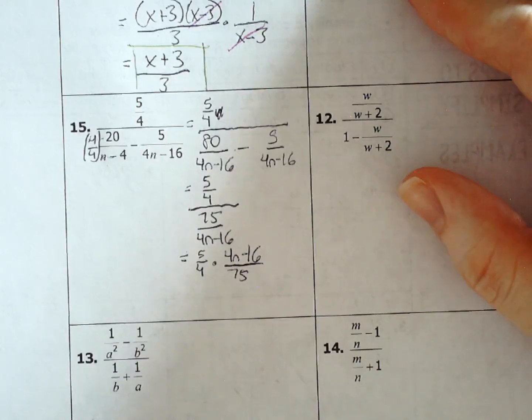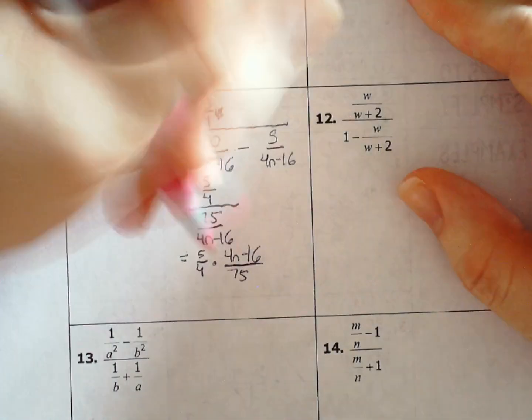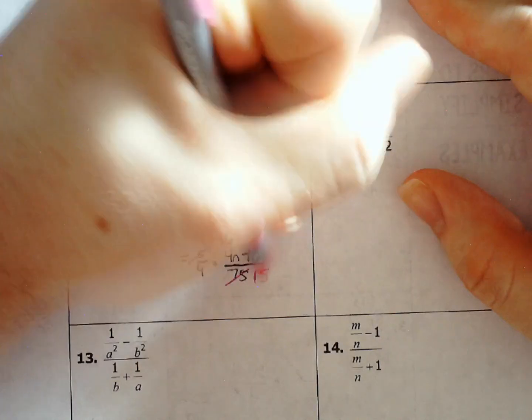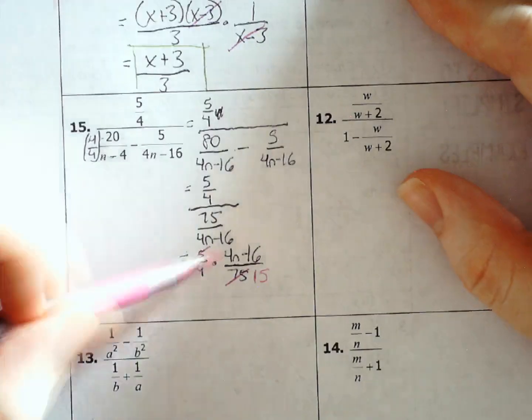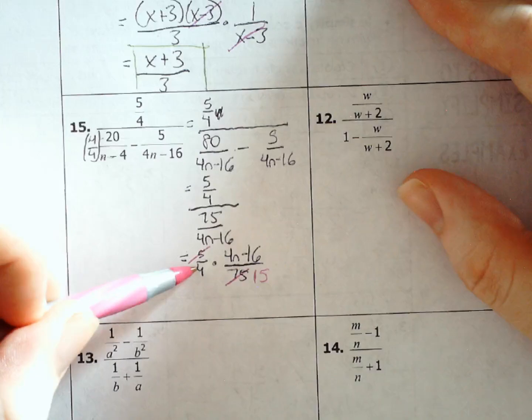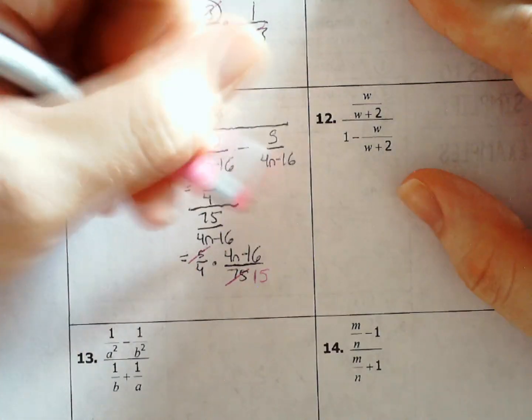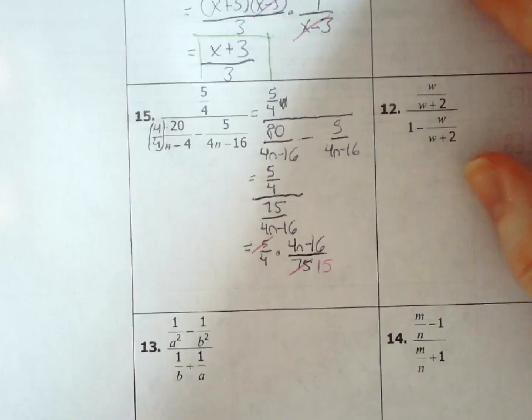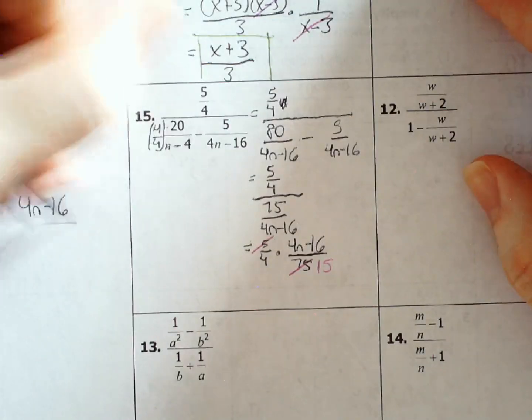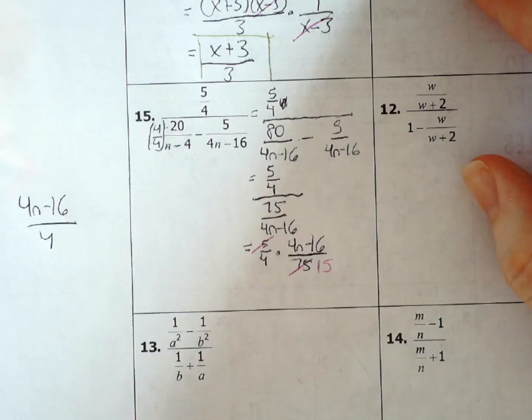Now let's try and cancel some things. 5 and 75, what's 75 divided by 5? Is that 15, right? Yeah. So these cancel, and this is 15. And then 4n minus 16 divided by 4, I can cancel these, right? If I have, let's do it off to the side here, if I have 4n minus 16 over 4, right? These cancel, and this is just a 4 right here.